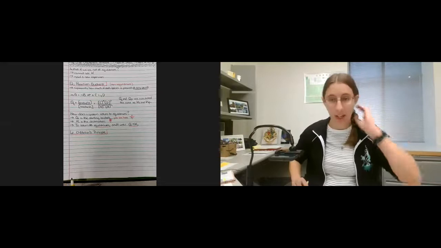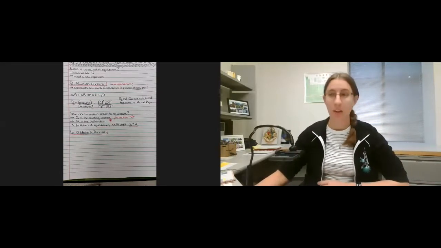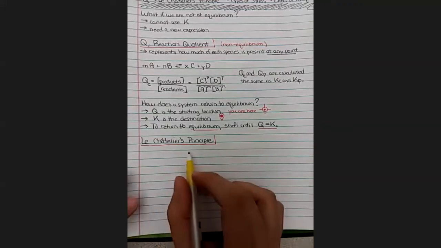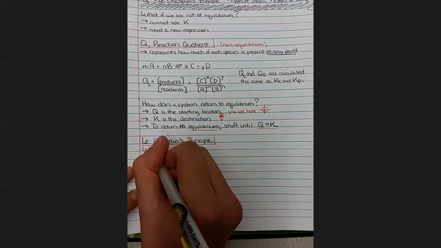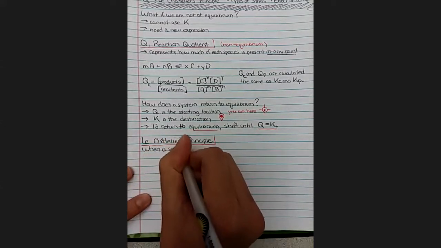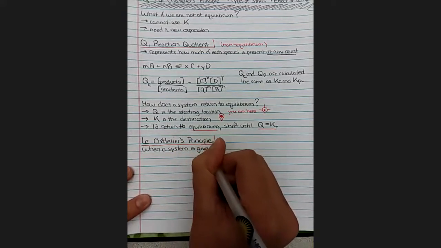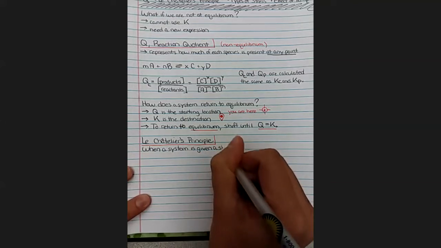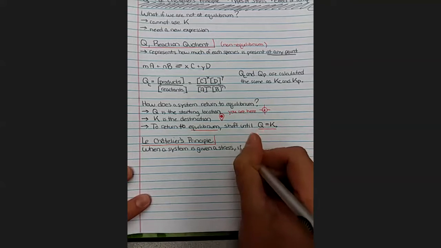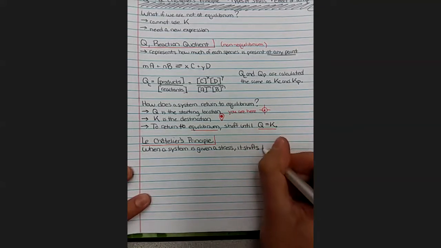And so the way that that shift happens was described by someone named Le Chatelier. So it is called Le Chatelier's principle. So Le Chatelier's principle says there's a three-step process. When a system is given a stress, something that changes the system, it shifts to relieve the stress.